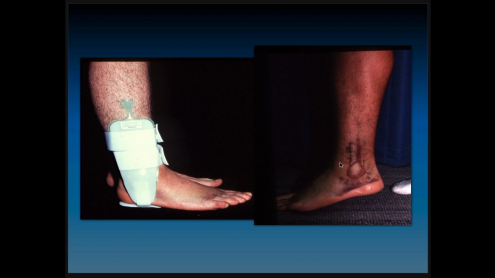High ankle sprains oftentimes need a boot and take longer to get over. High ankle sprains take 6 to 8 weeks. Lateral ankle sprains can be braced and taped and get back more quickly if the swelling is controlled.